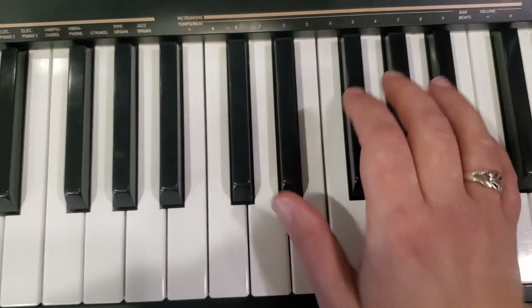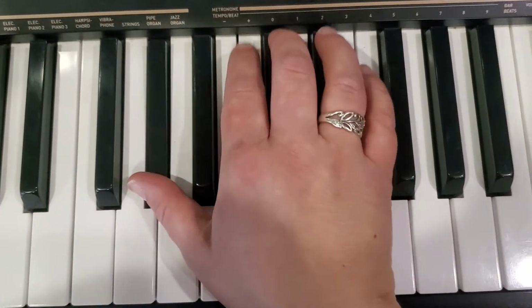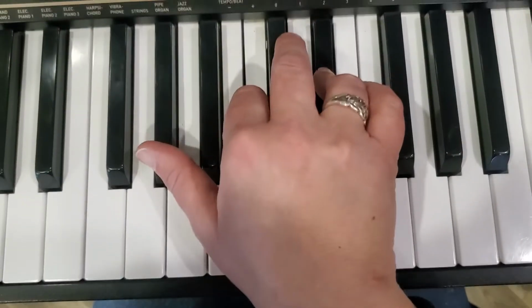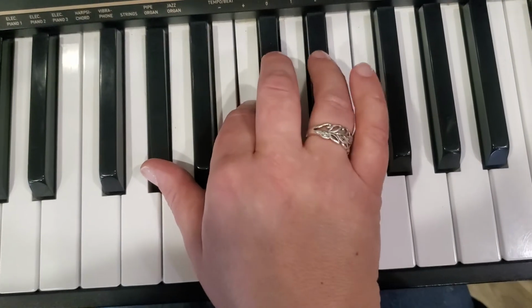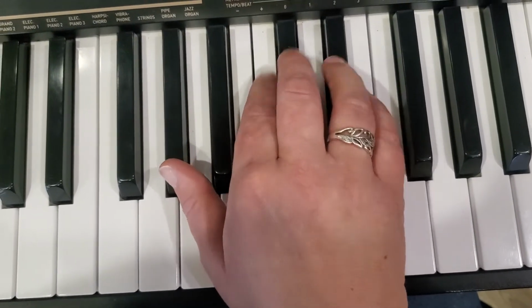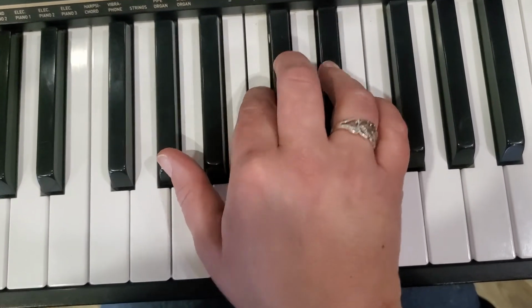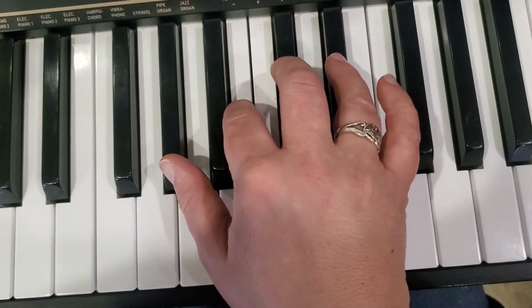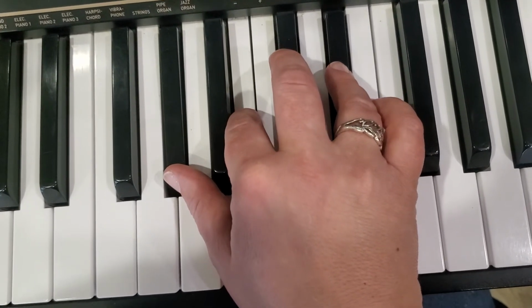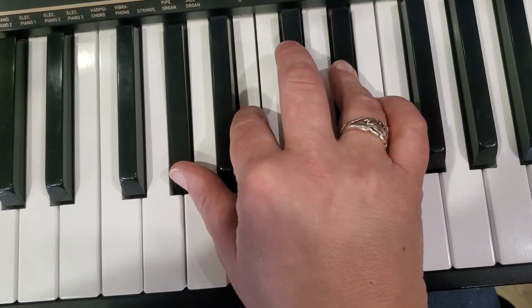We can do it in A flat, C, E flat. It's a major chord. Lower that C to a C flat, and I have a minor chord.